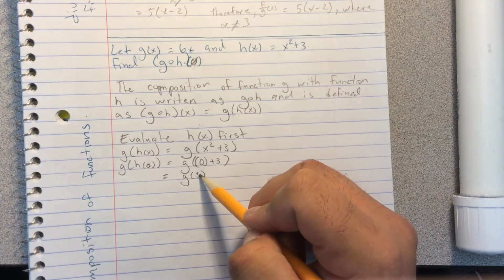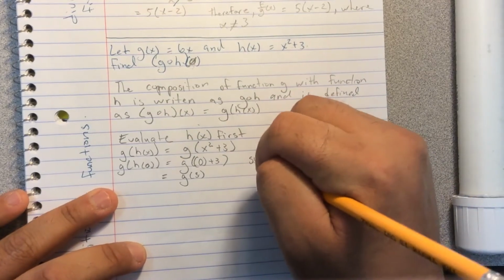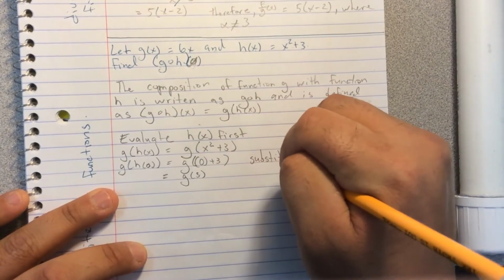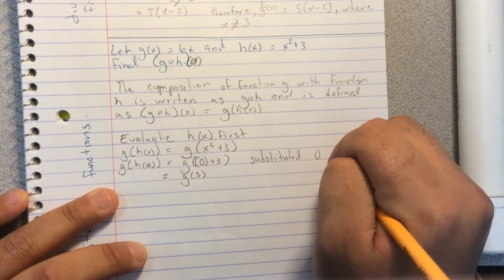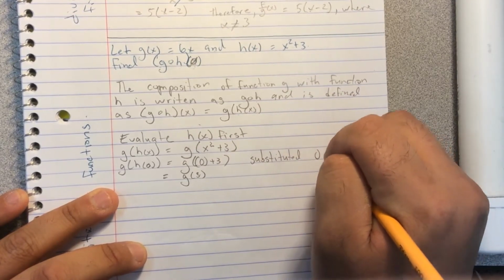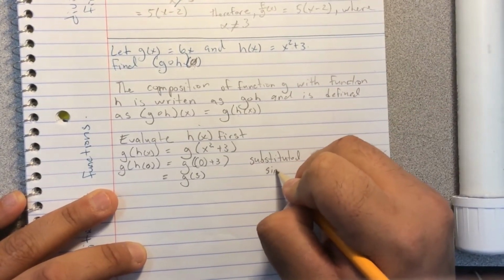Okay, now we did that here, we substituted 0 for x, and then we simplified.